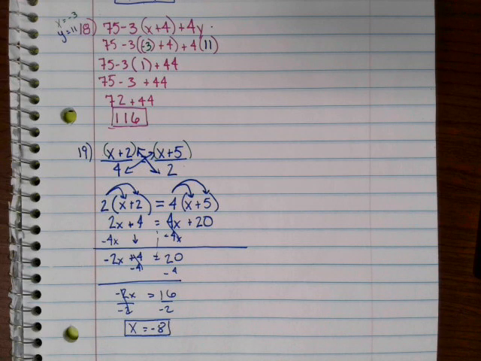So 21, you're going to tell your solutions. 22, you're going to write your own equation. 23, you're just solving a two-step and you're describing the step, but your math is your description of the steps. And 24 and 25, you're finding the incorrect steps there. Okay.